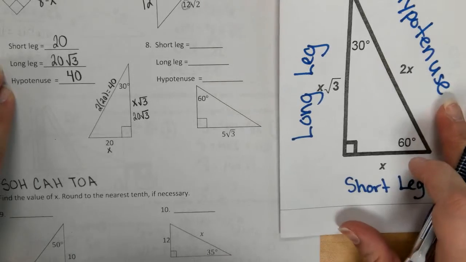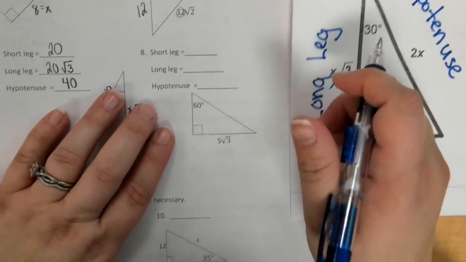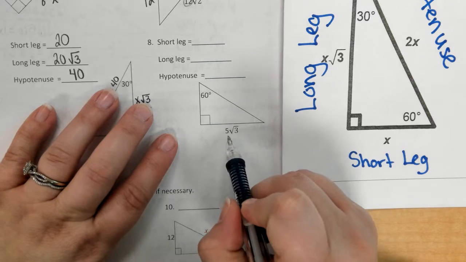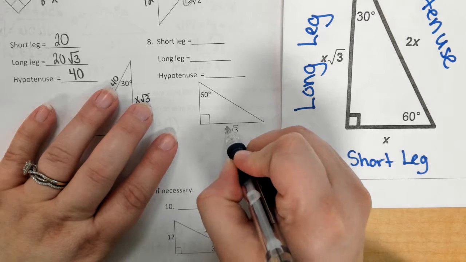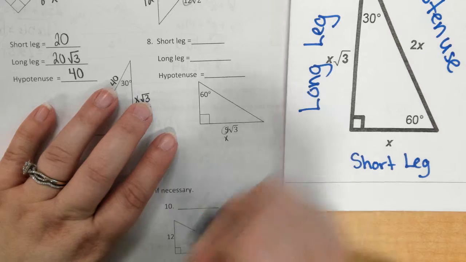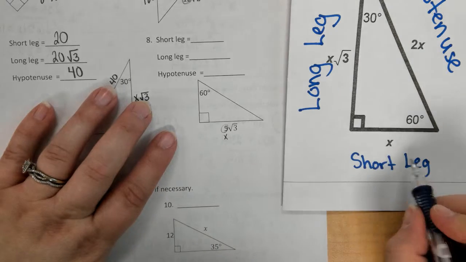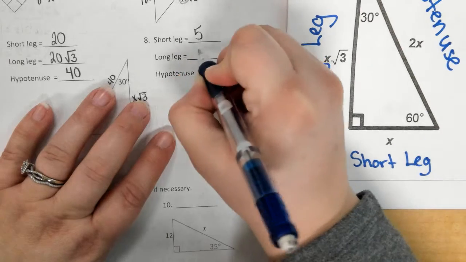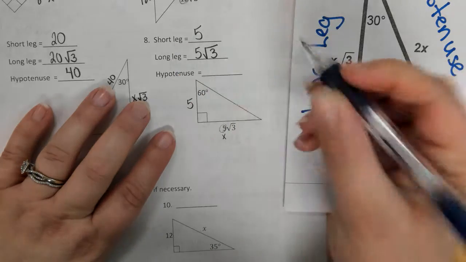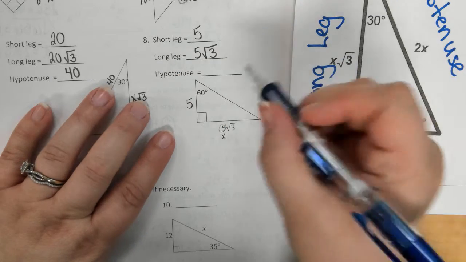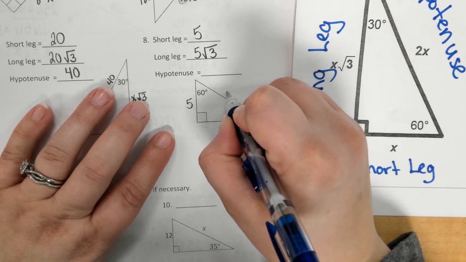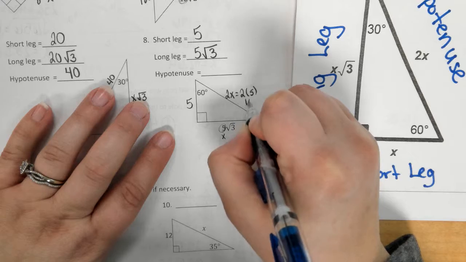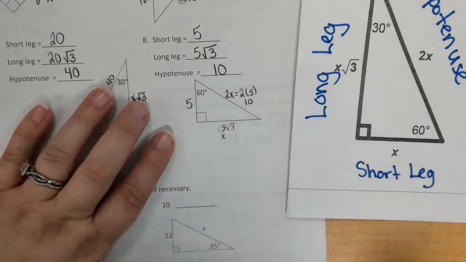Okay, and then in the last one here for number 8, again, we have a 30, 60, 90. So the 5 radical 3, this 5 represents your x, and the x is the short leg. So that's going to be 5. And then the hypotenuse would be 2 times x, which would be 2 times 5, which is 10.